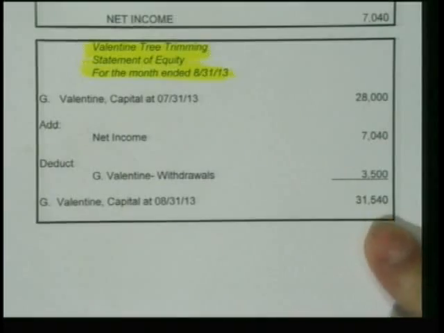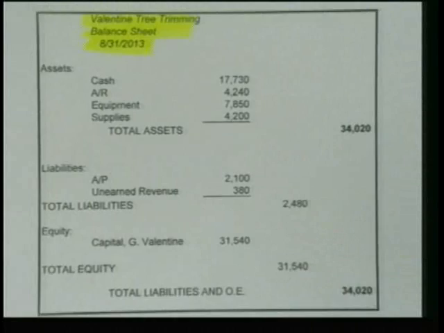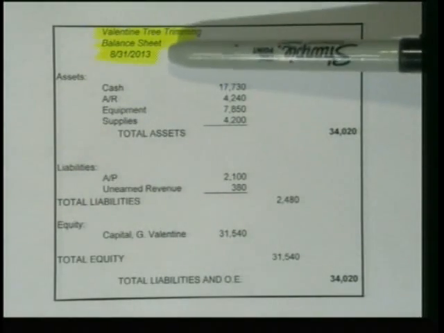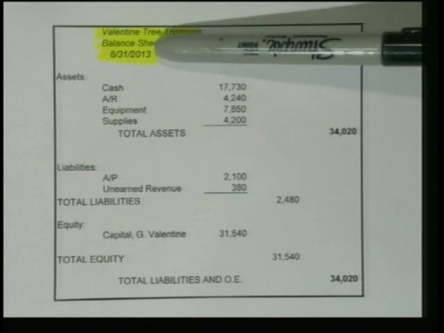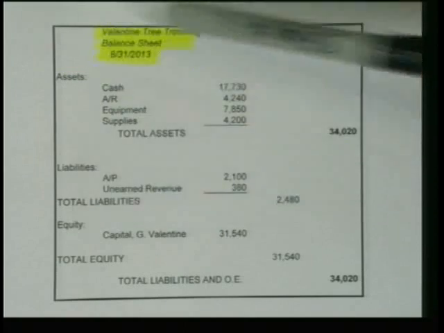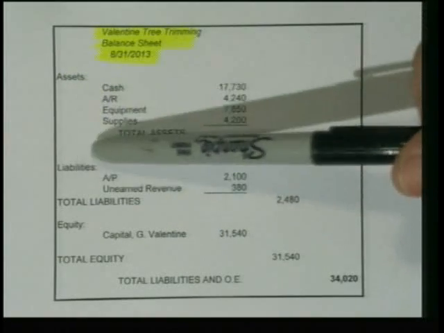Okay, the ending balance of capital is $31,540, and that flows over to our final statement that we're going to prepare, which is the balance sheet, correct? The balance sheet is dated a little differently. We don't say for the month ended, we say just either at or as of or just the date, 8/31/2013, because this is a snapshot, right? We have our assets, our liabilities, our equity.